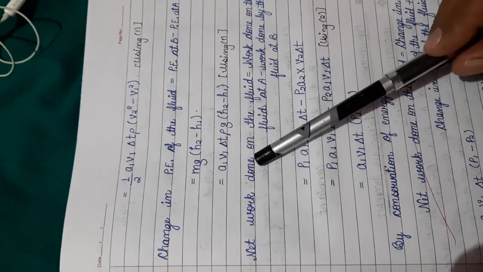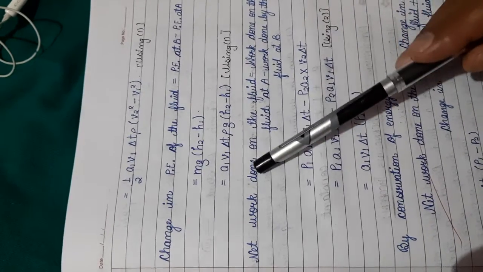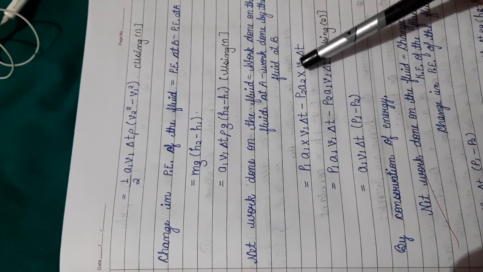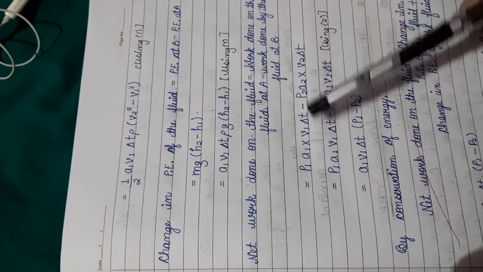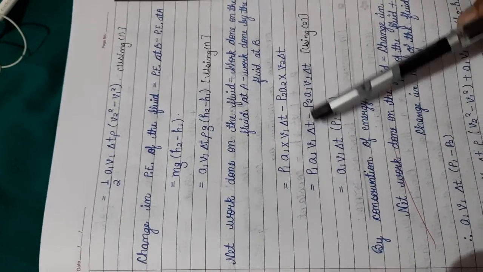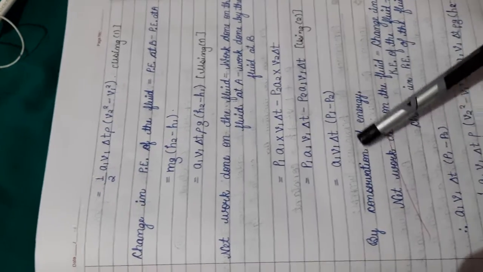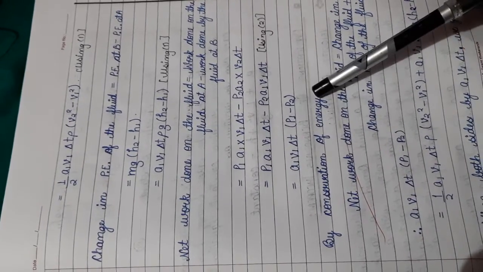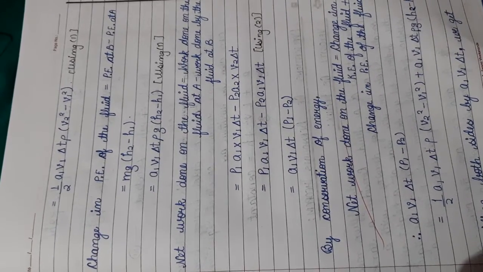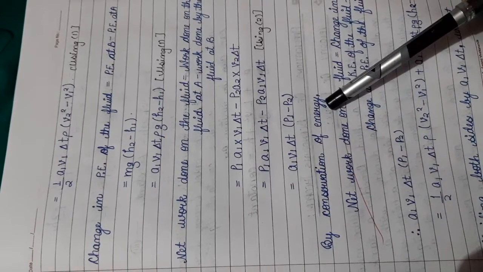Now the net work done, because work is done with the help of pressure energy. So pressure at point A minus pressure at point B, that is called work done on the liquid. Substituting these values here, where mass is equal to volume into density, by the conservation of energy of the liquid, change in kinetic energy plus change in potential energy should remain equal to the net work done on the fluid.